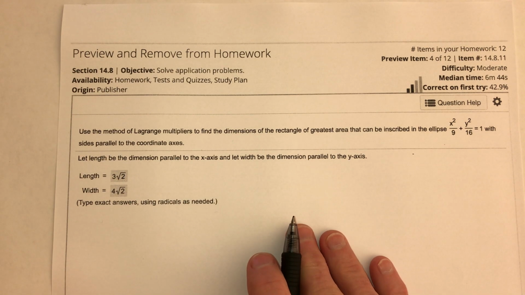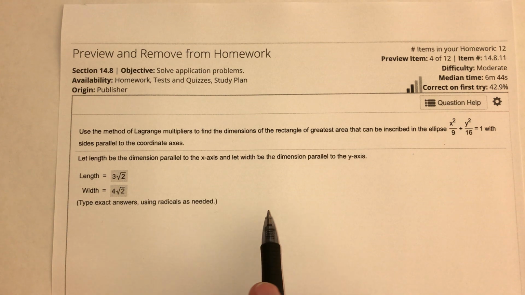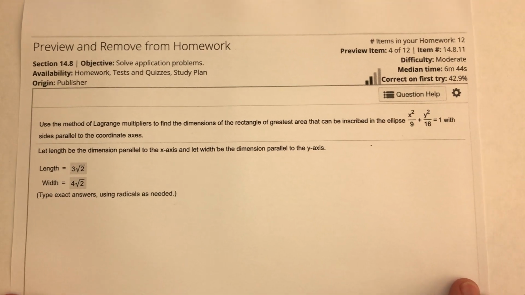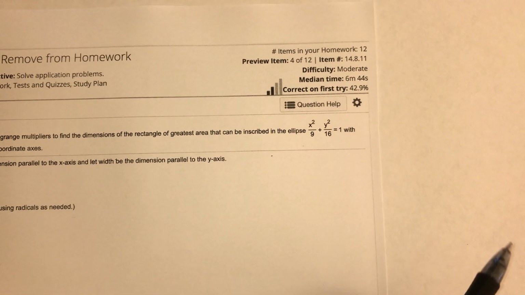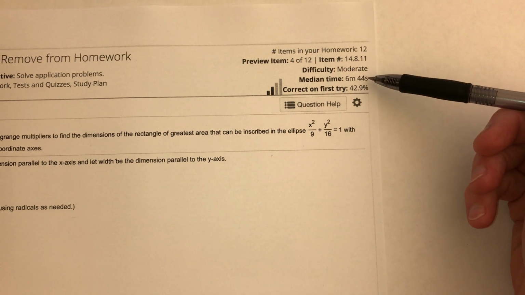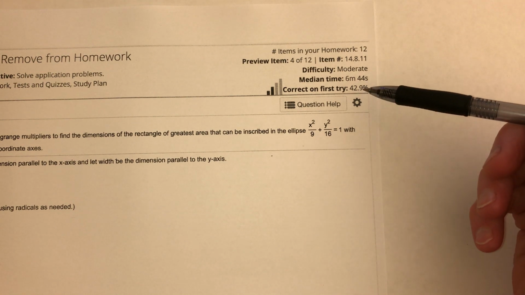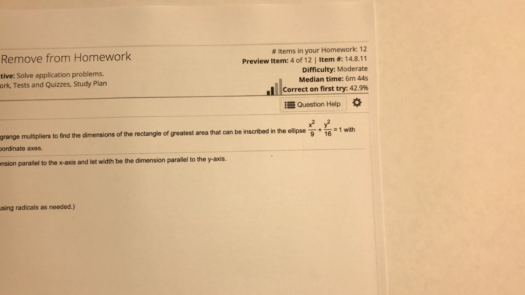So I just finished recording the lecture on 14.8 with Lagrange multipliers, and then I was looking at the homework again, and I noticed they have a few that I want to go over. So this is actually the teacher's version. It shows that on average it takes people just a little less than 7 minutes. About 43% get it right on the first try. Of course you have 2 tries, but anyway.